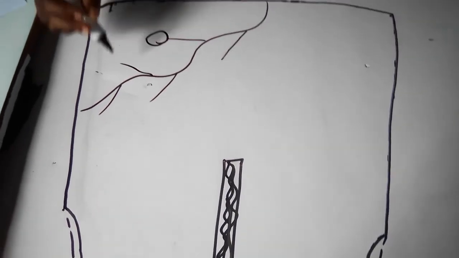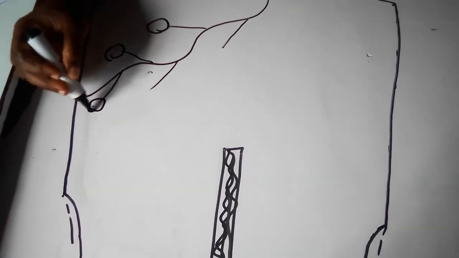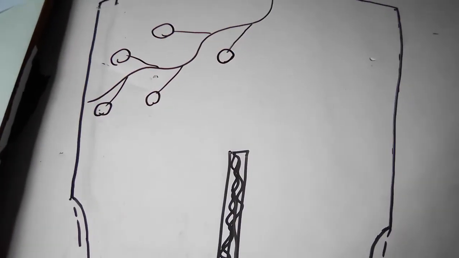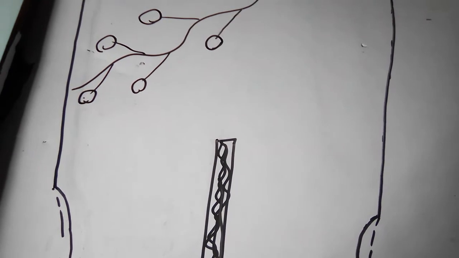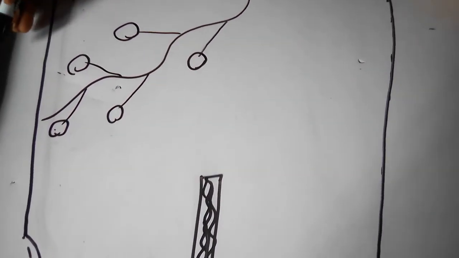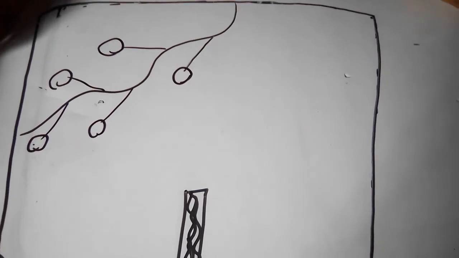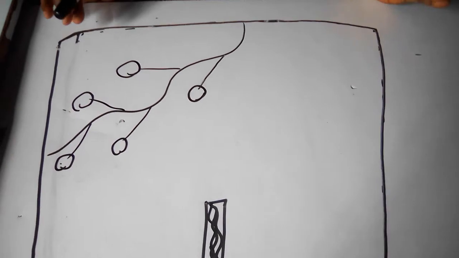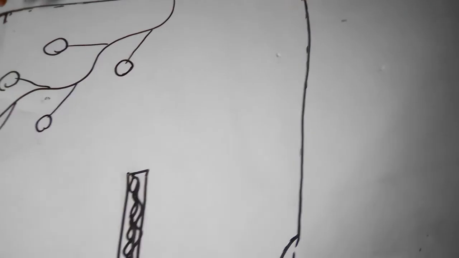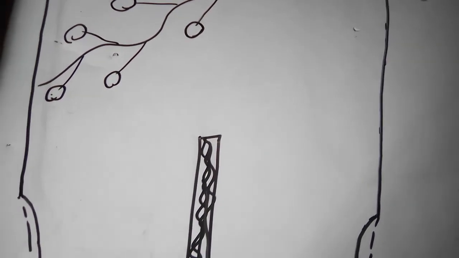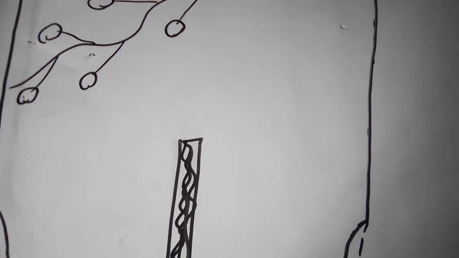So I'll make this. So you see that the drawing is not something difficult. Later I'm going to show you how to make proper hand embroidery designs. So this is our simple design. This is a simple design that I've made for our dress.